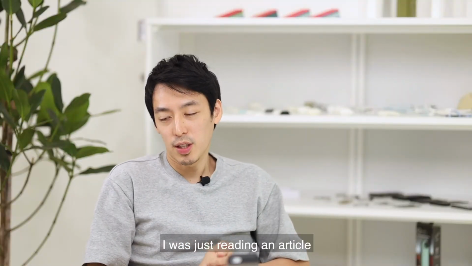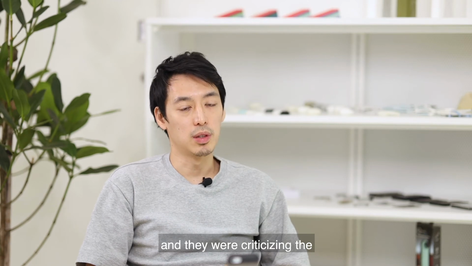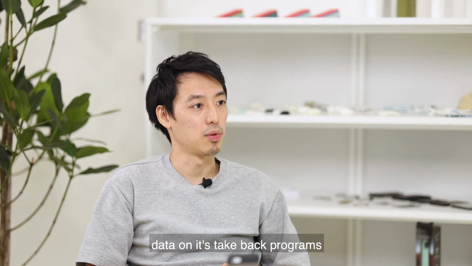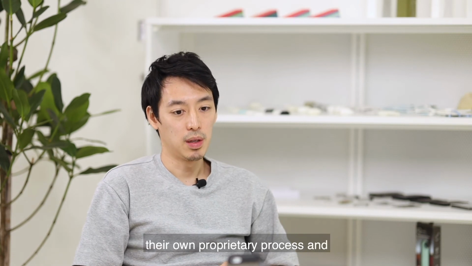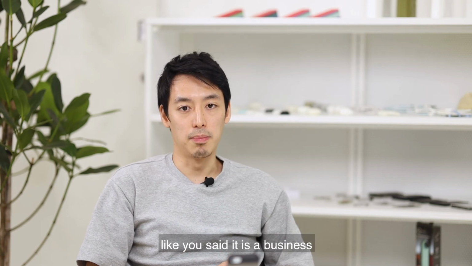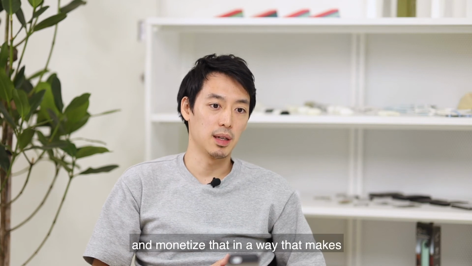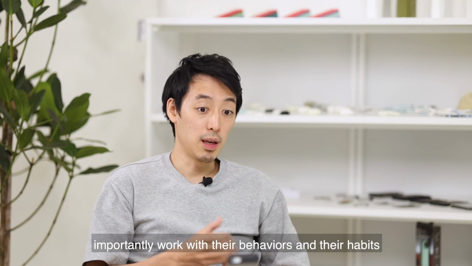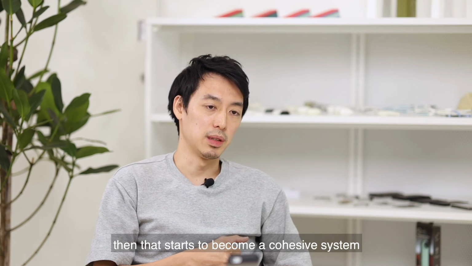Yeah, same thing. I was just reading a really long article about Nespresso, and they were criticizing the fact that they are not releasing data on their take-back programs, how much aluminium pots they are recycling, because it has to go through their own proprietary process. And like you said, it is a business imperative. If Nestle can find a way to monetize that in a way that makes consumers feel good and, importantly, works with their behaviors and habits, then that starts to become a cohesive system.